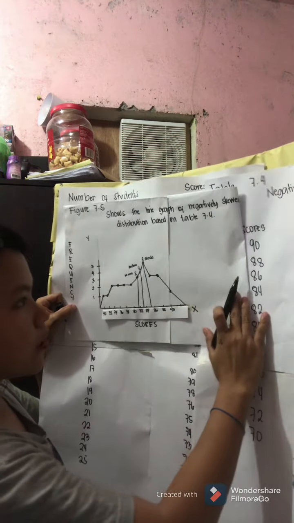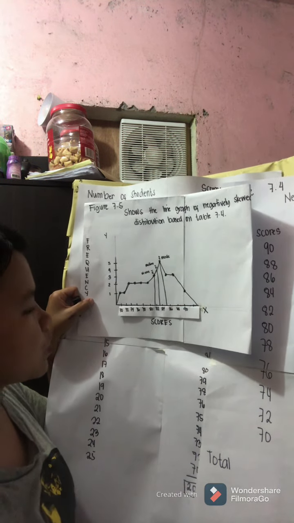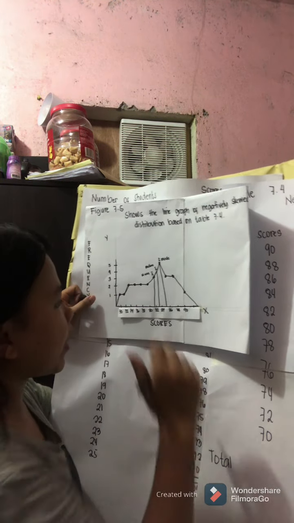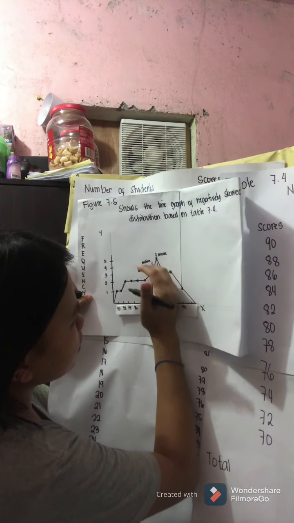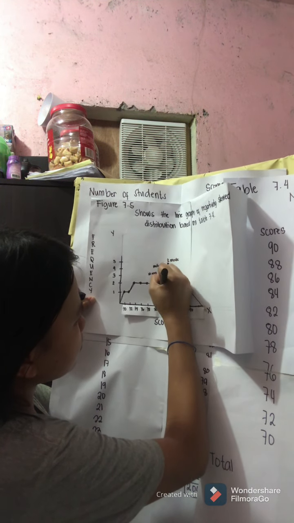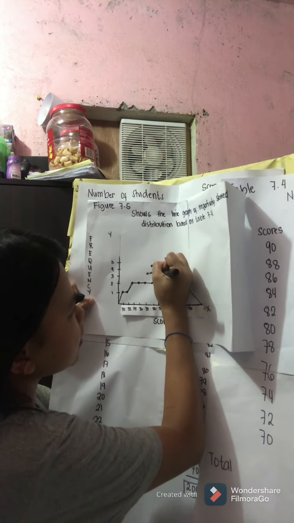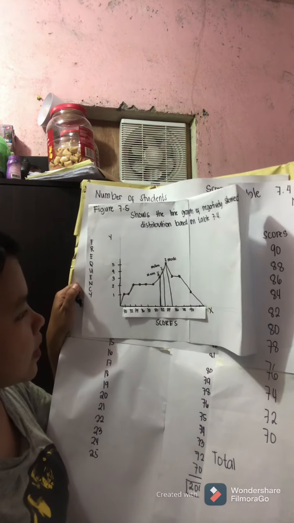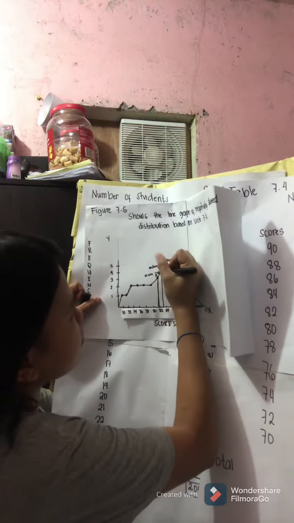So we're going to plot also our mean, which is 81.8. So this is our mean. Our median is 83.